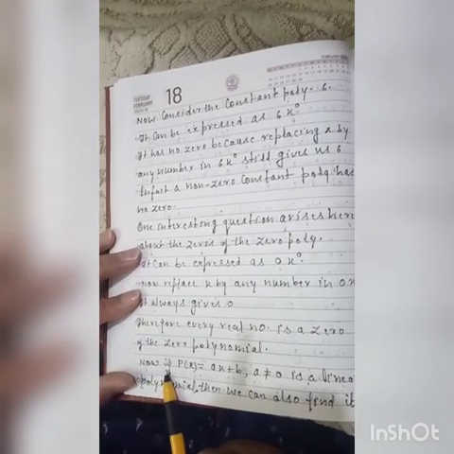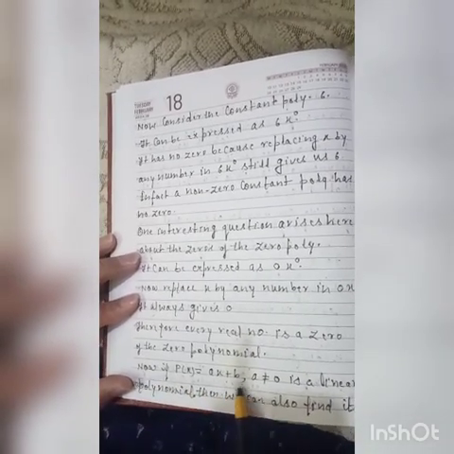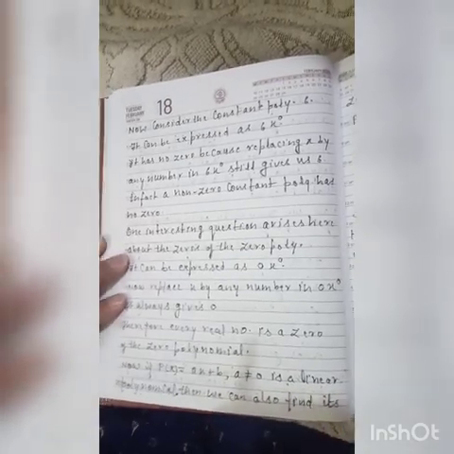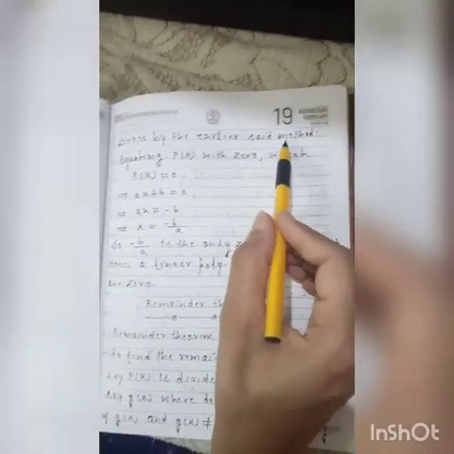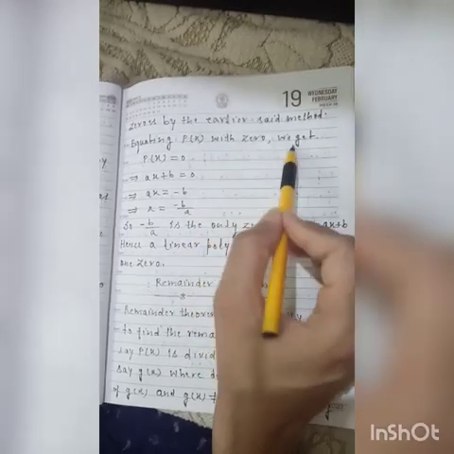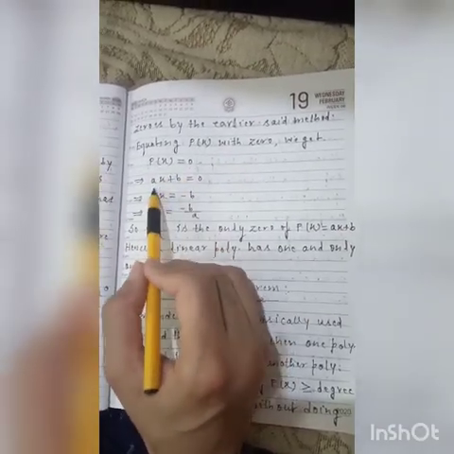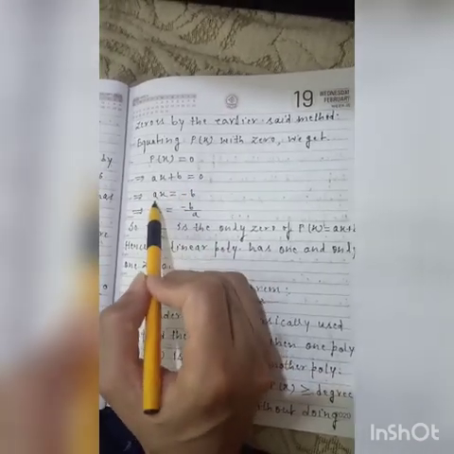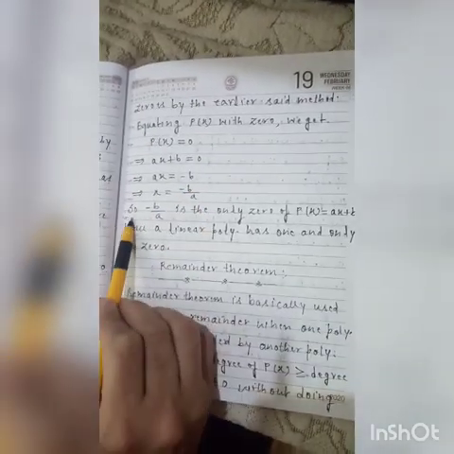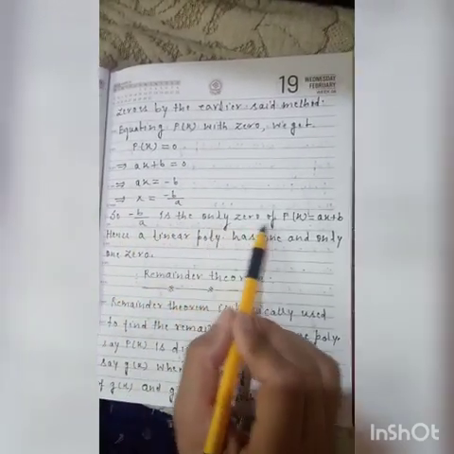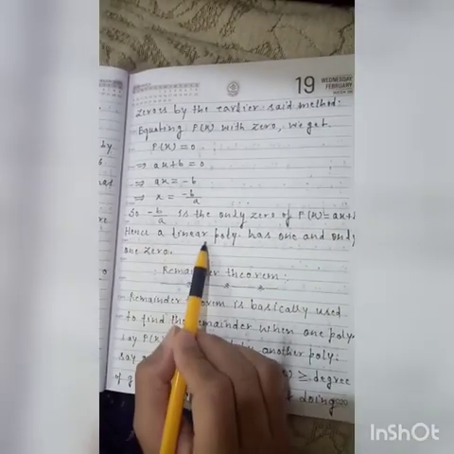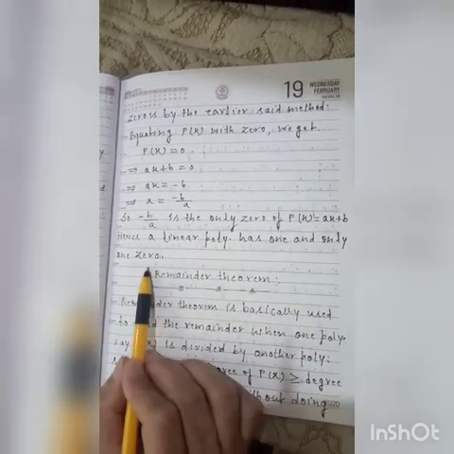Now, if p(x) equals ax plus b, where a is not equal to 0, is a linear polynomial, then we can also find its zero by the earlier said method. Equating p(x) with 0, we get ax plus b equals 0. Here ax becomes equal to minus b and x becomes equal to minus b upon a. So minus b upon a is the only zero of p(x) equals ax plus b, or we can say that a linear polynomial has one and only one zero.